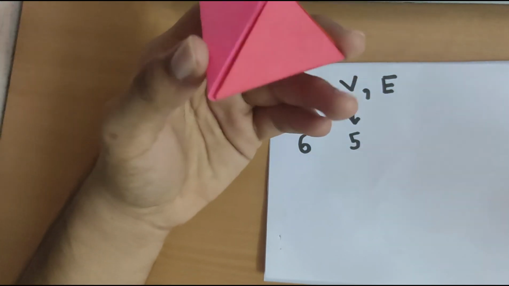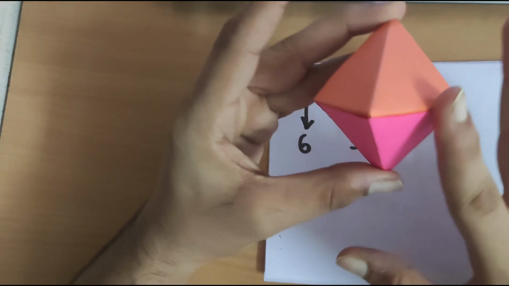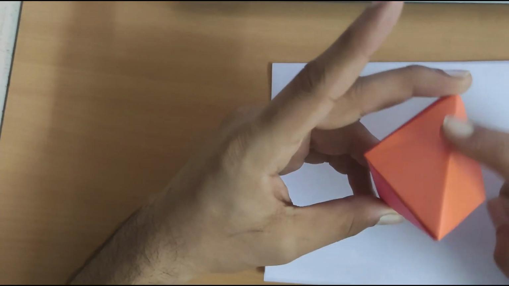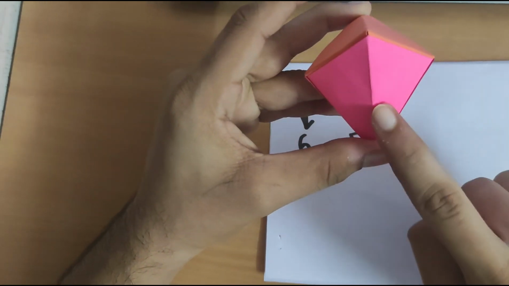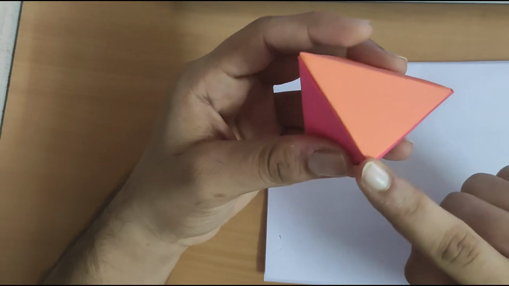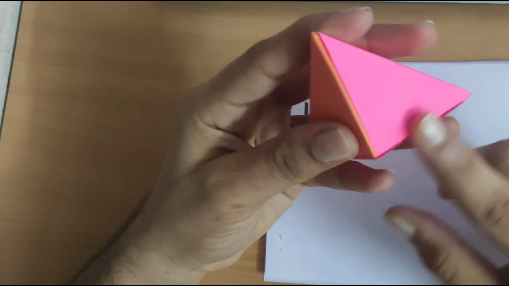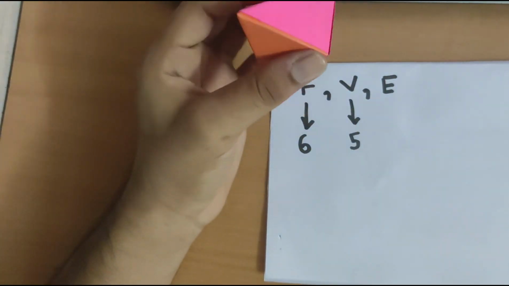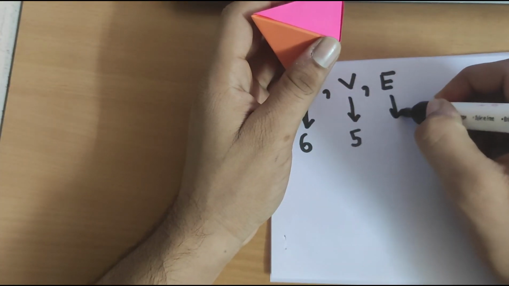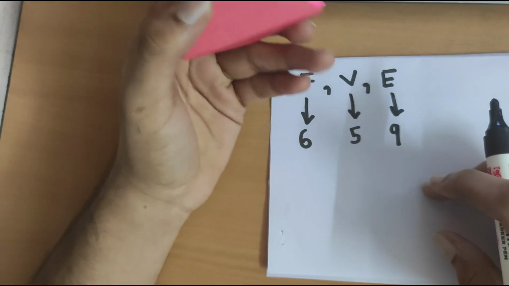Now let's count the number of edges. 1, 2, 3, 4, 5, 6, 7, 8 and 9. So the number of edges is 9.